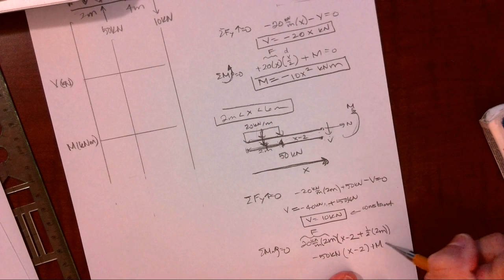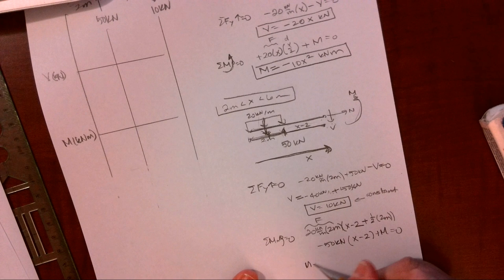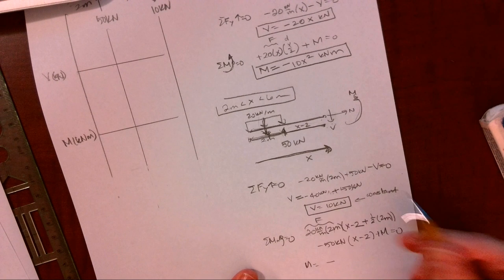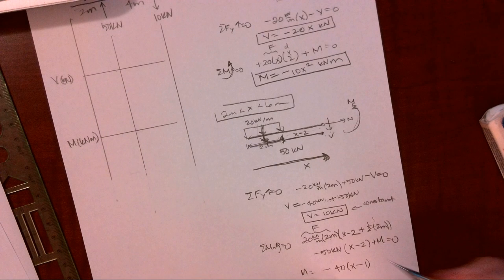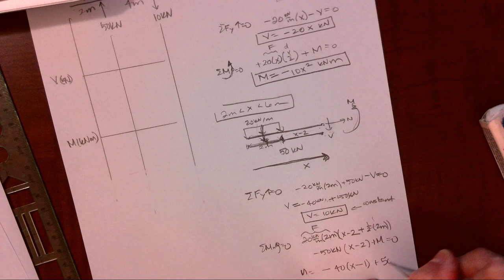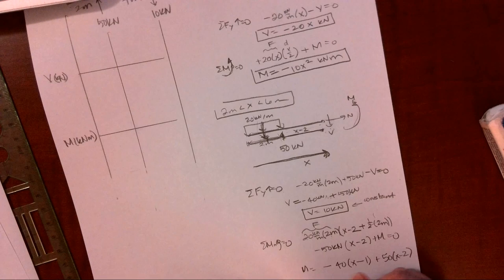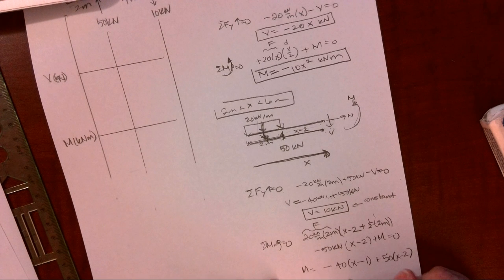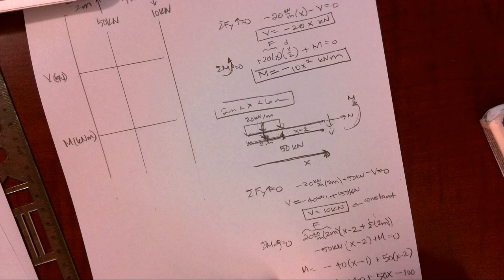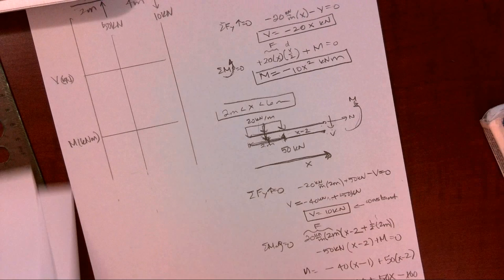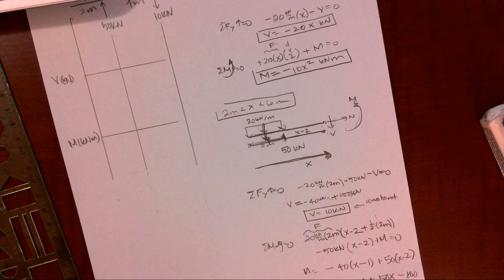So I get that my moment equals negative 40 times x minus 1, plus 50 times x minus 2, equals negative 40x plus 40 plus 50x minus 100, which is 10x minus 60 kilonewton meters.